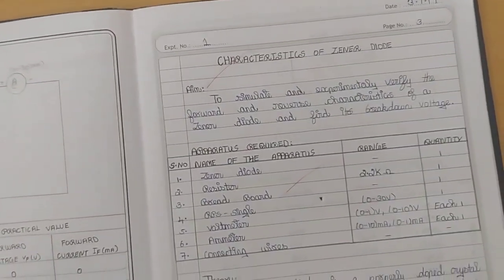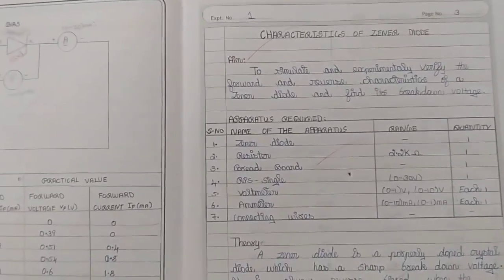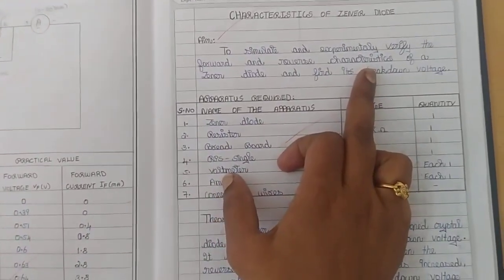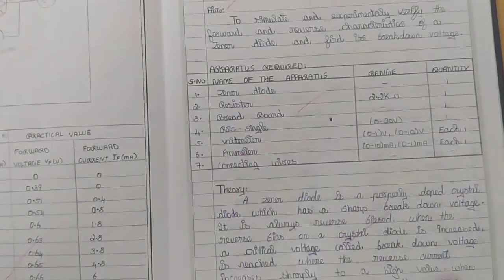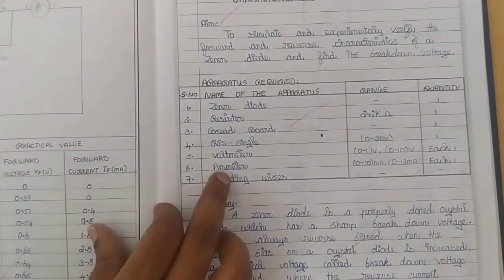Today's experiment is characteristics of Zener diode. In this experiment, we have to do the analysis of VI characteristics experimentally, as well as we have to verify the results with the simulation results. Right? So the components required are Zener diode, resistors, and then breadboard.